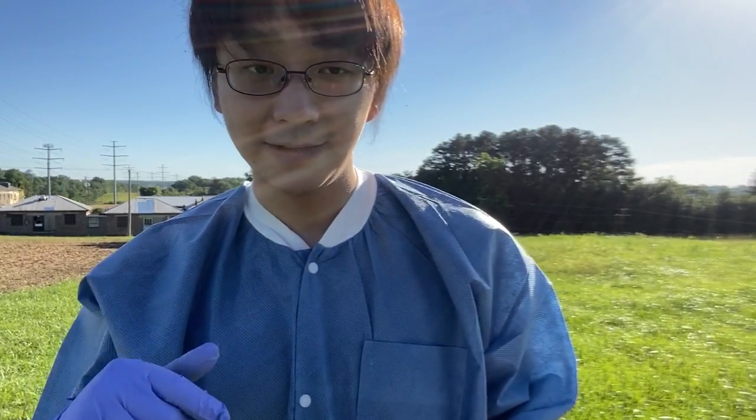So for this project, we are going to investigate the effectiveness of the compost in decreasing the bioaccumulation of DDT in field conditions.